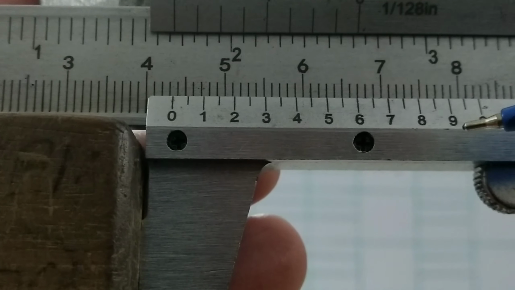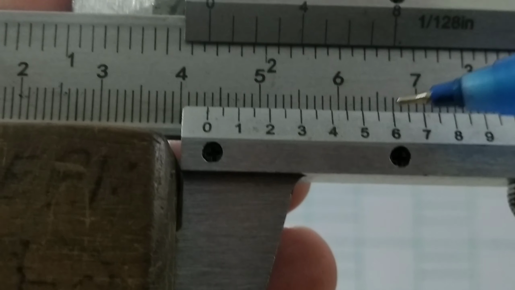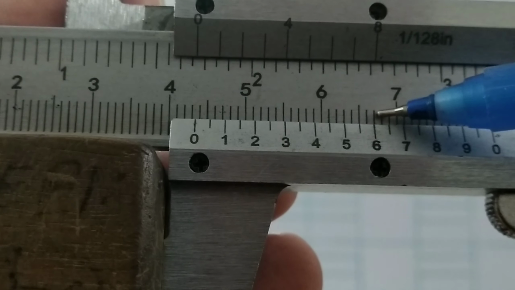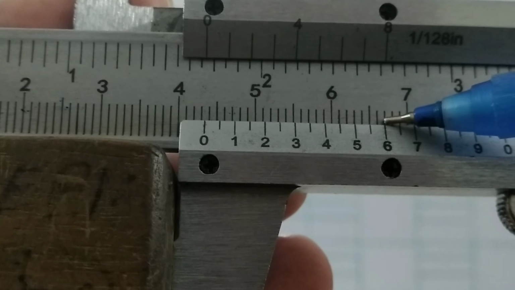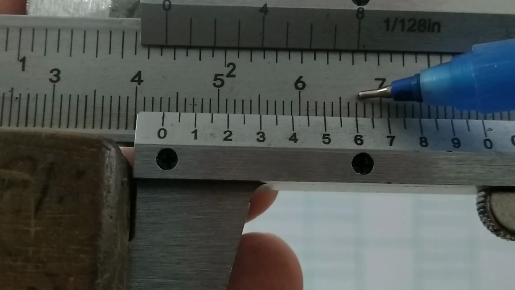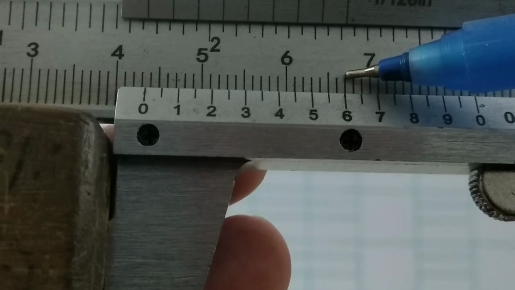Here you can see that the sixth division is making a straight line with the main scale's division. That means now the vernier superimposition will be 6.